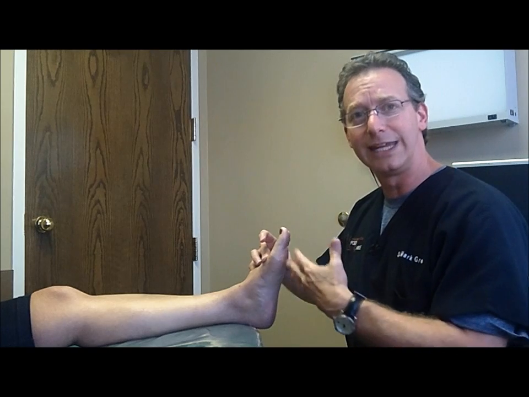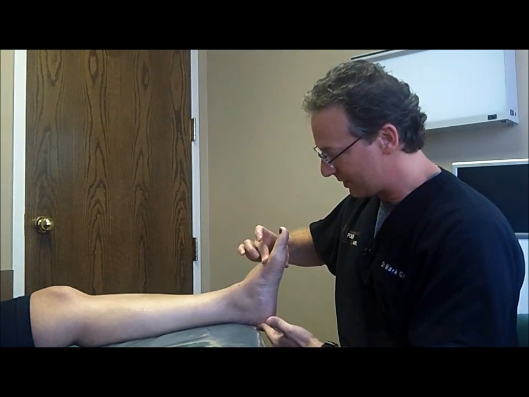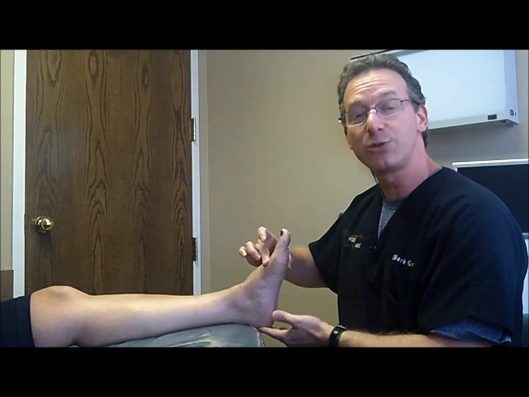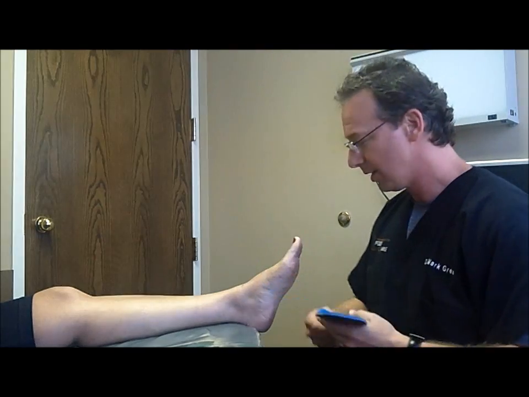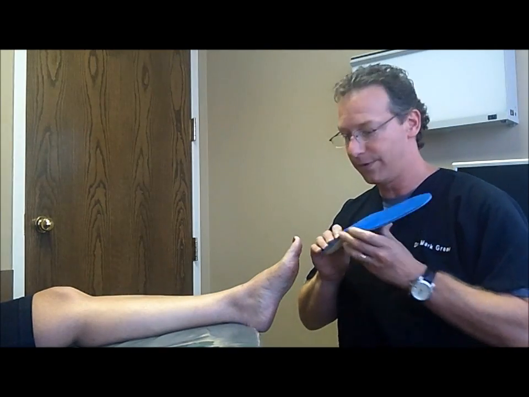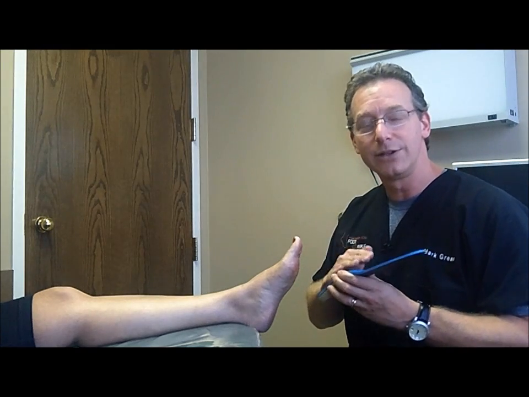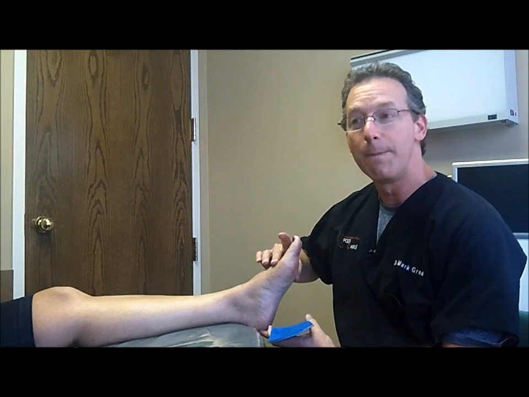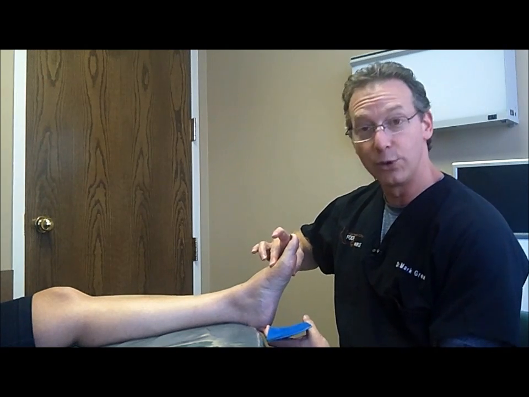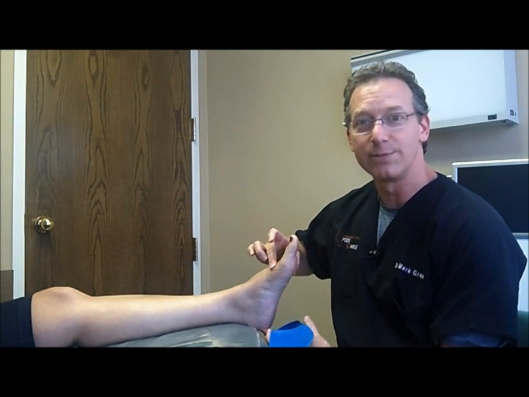Long term, we need to keep the foot functioning in its most stable position. In other words, this position right here, keep the first metatarsal bone down and keep the pressure off of the second metatarsal. And the best way to do that is with orthotics. Custom molded functional orthotics are custom made shoe inserts that are made individually from molds of your foot to keep your foot in its most stable position.